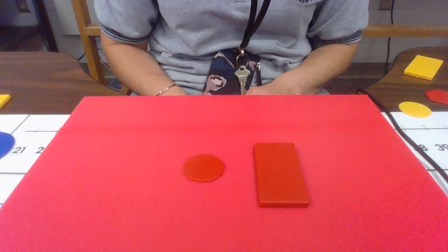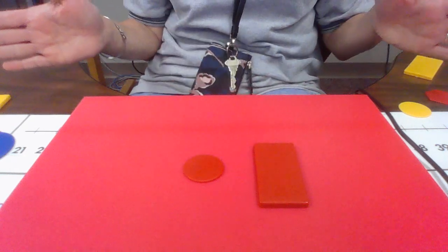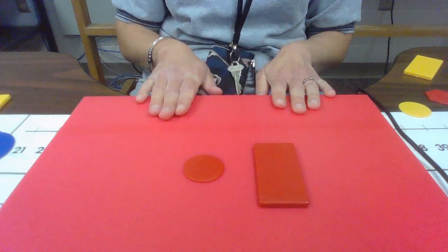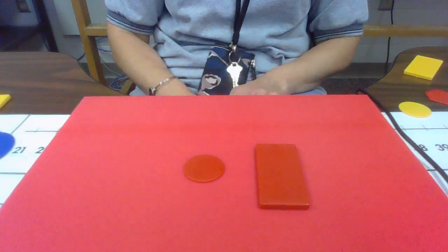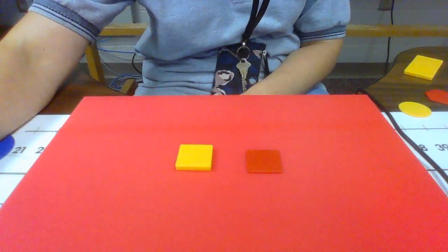If you said color, you're absolutely right, because both of them are red. So even though there's not anything the same about them in other ways, they're definitely the same by color. So they would definitely match. Okay, let's try one more way.